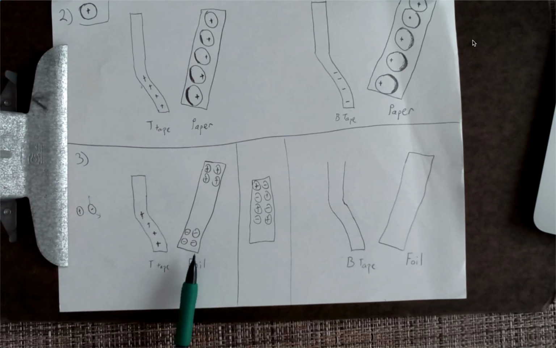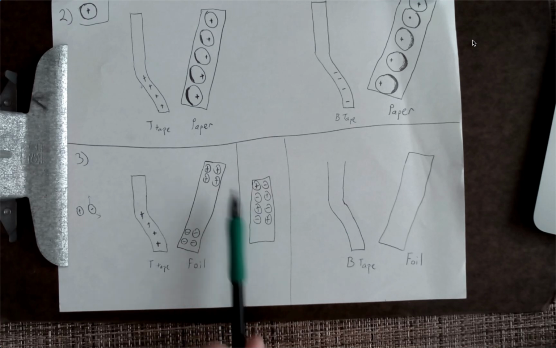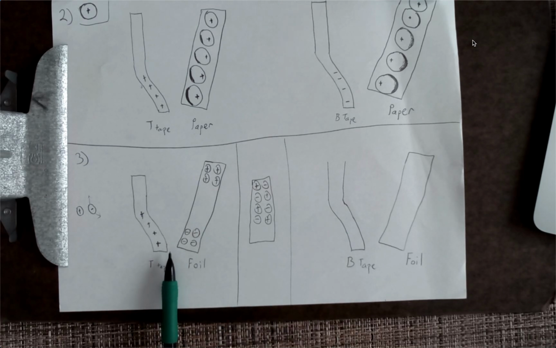What we're doing is we're polarizing the entire material, not just a single atom, but the entire material, where now we have more negative charges in one place and more positive charges in another. And we did this without touching anything. So this tape and the foil, they're not touching, but we still see this reaction. So then we can get to the bottom tape.